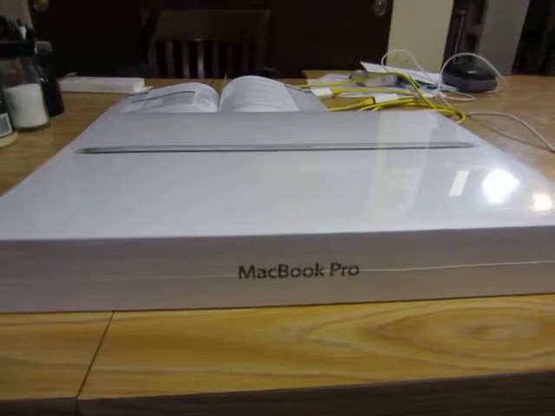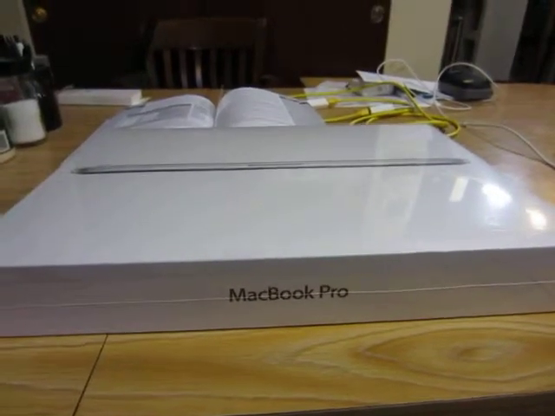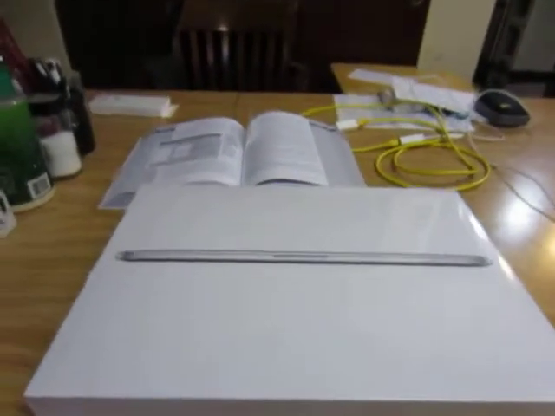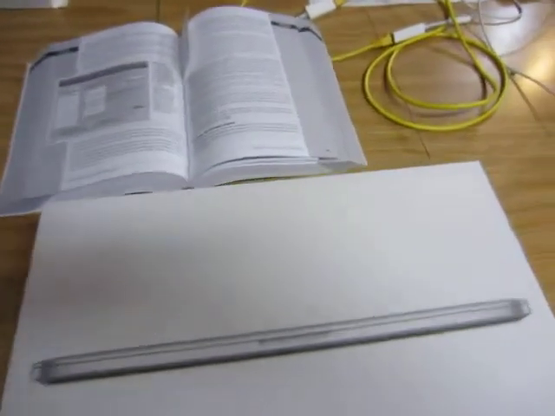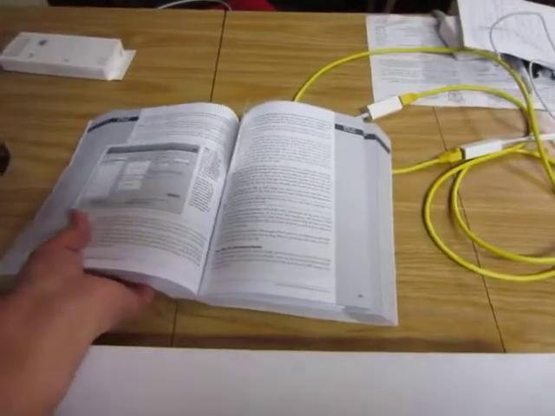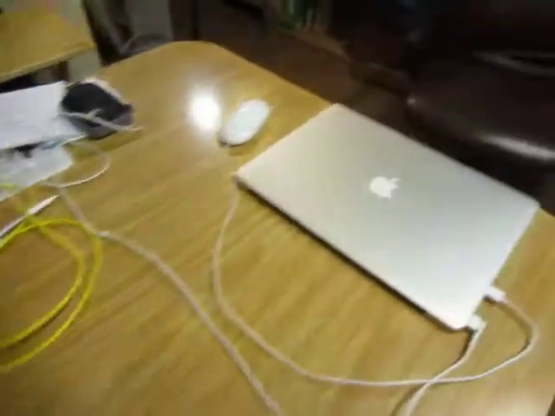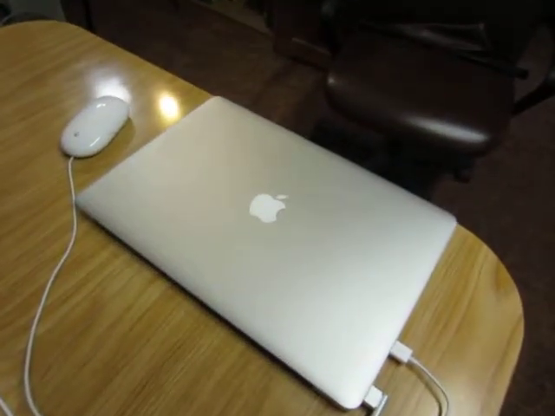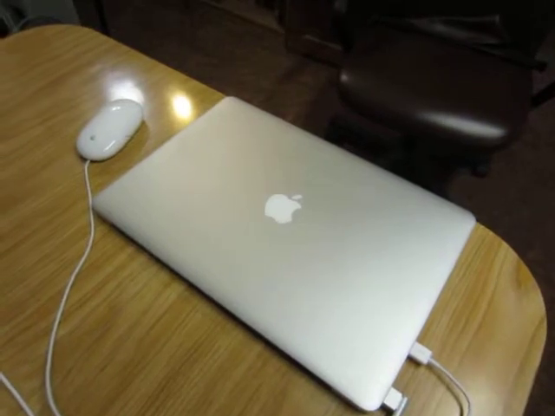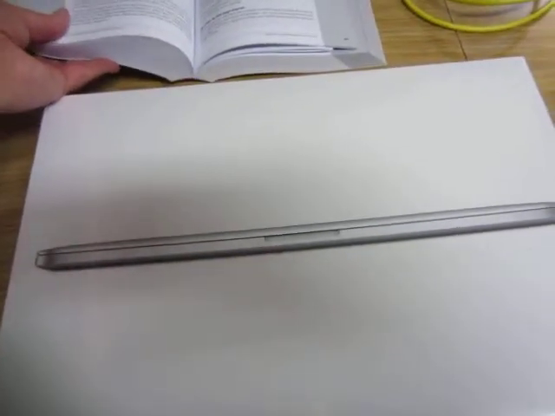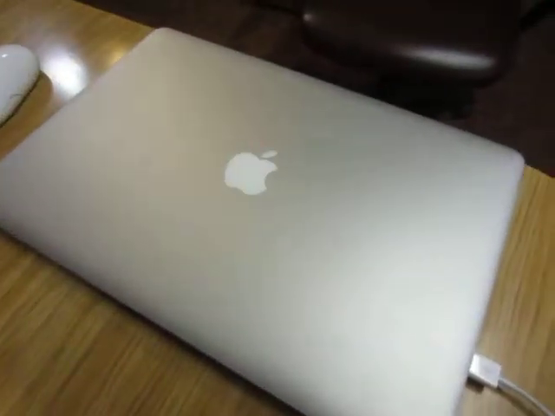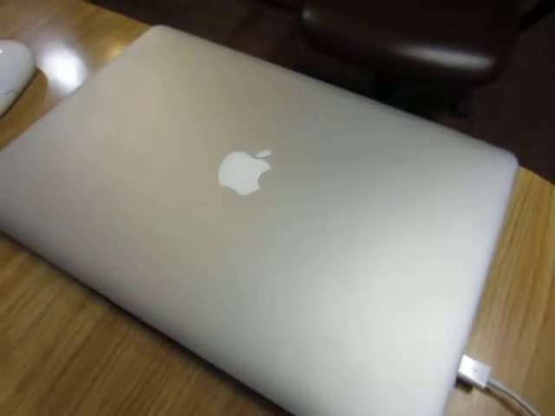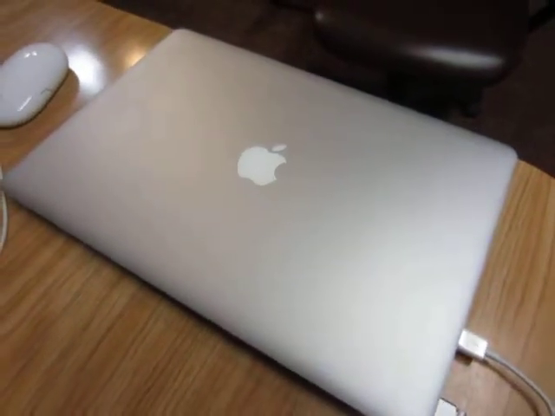We got a new MacBook Pro here that we're going to open up, get set up, and actually the goal is to copy the hard drive on this one into the hard drive of this one, and then erase this old hard drive so that I can eventually give it to my son.